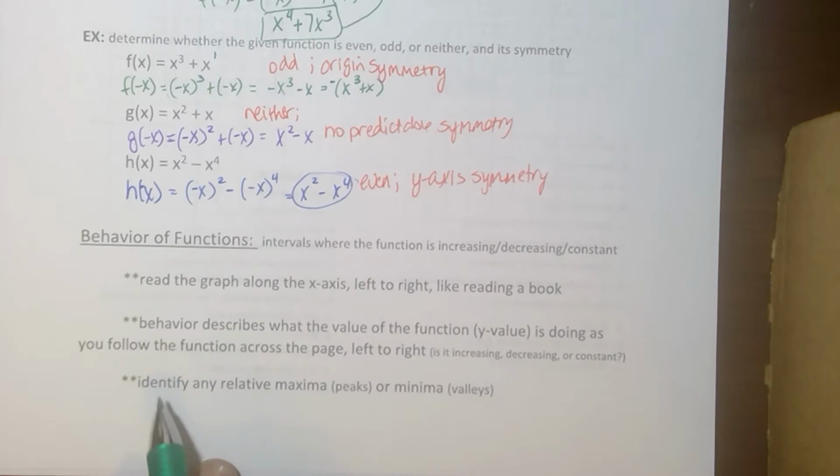I also am interested a lot of the time in identifying any relative maxima or relative minima that occur in the graph. These are my peaks and valleys, my highs and lows. Where does the graph take a turn? It may not be the absolute highest point on the graph, but it is a high point.